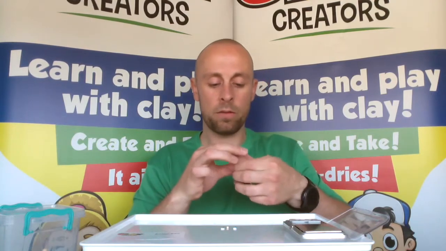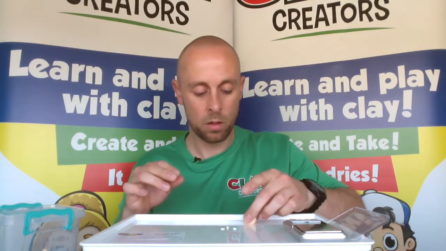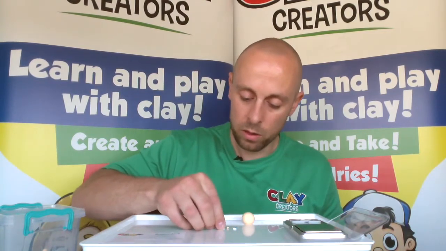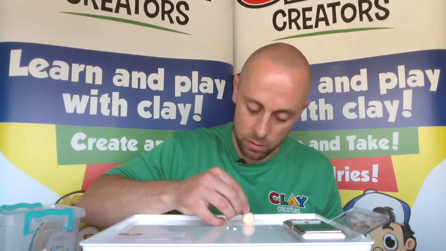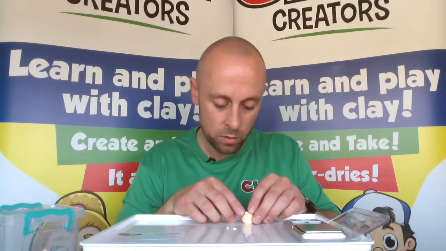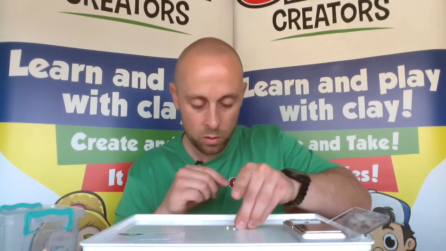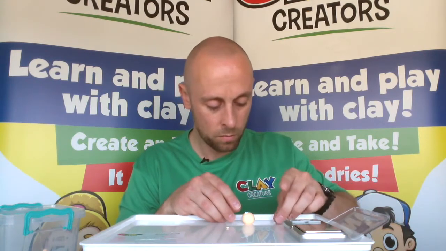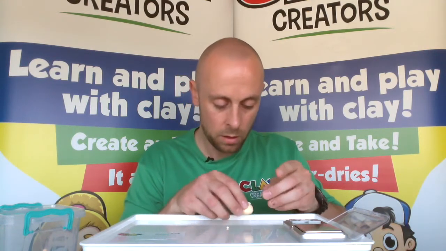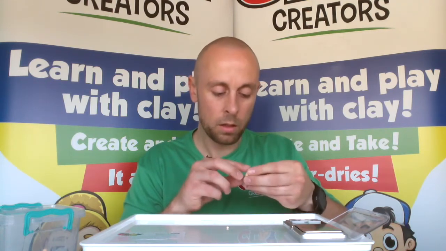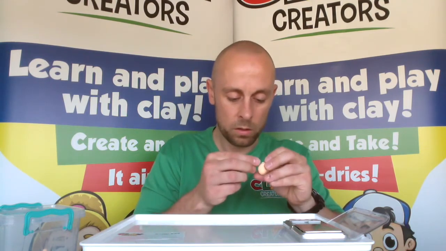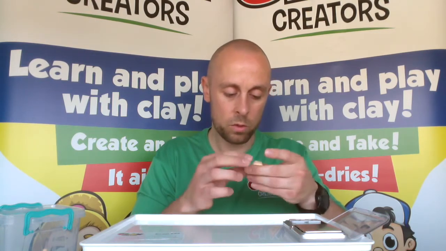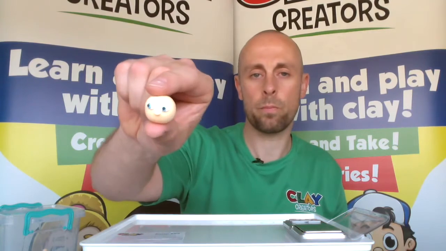So remember, you've got a flatter part where it's been sat on your workstation. If you want to get the eyes on in the right place, you're trying to be nice and gentle so you don't squish. Oops. And again, a little nose in between the two eyes. We should be at this kind of effect now.